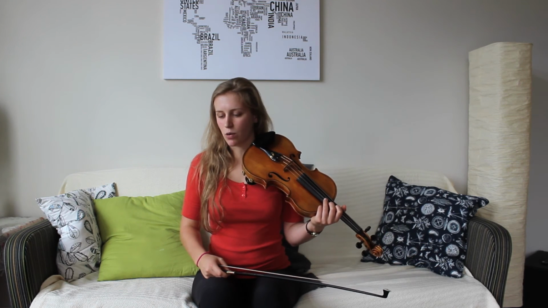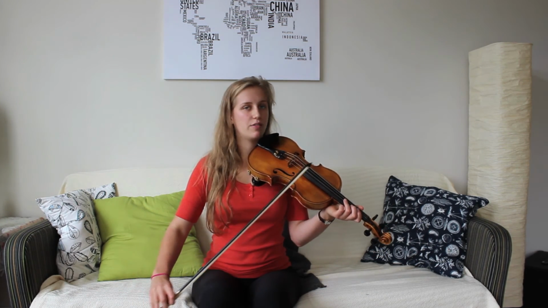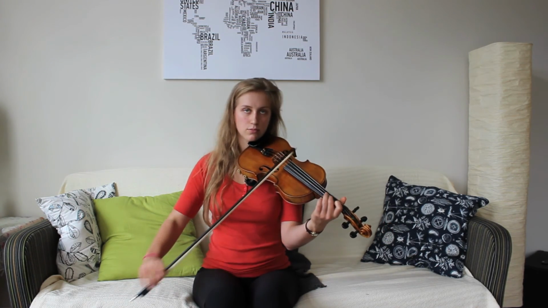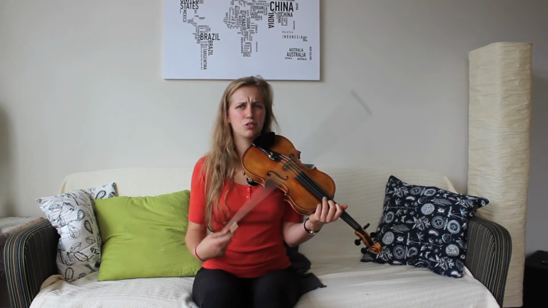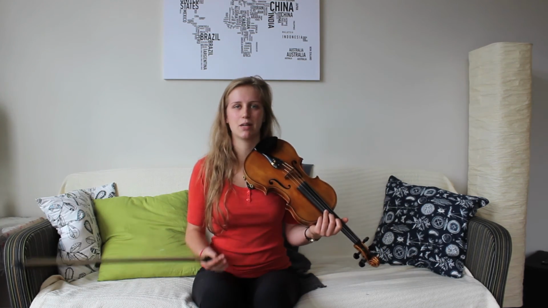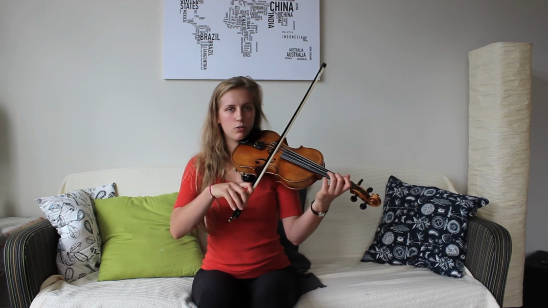Nice. Now, what you want to be doing with your bow when you do this, definitely all of this needs to be in one bow. You cannot go. I mean, I guess you could, that would be another effect. There's no wrong effects in music, but traditionally you want to have a roll all be in one bow.